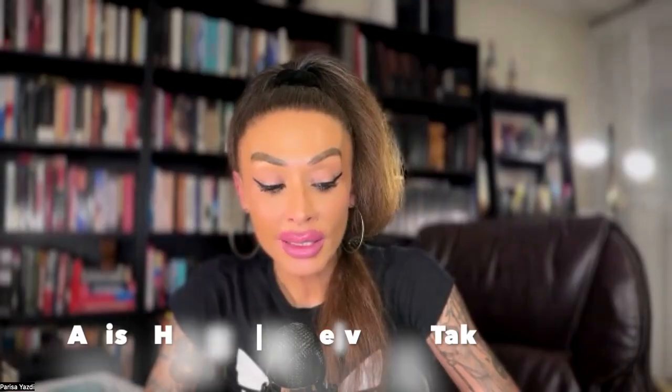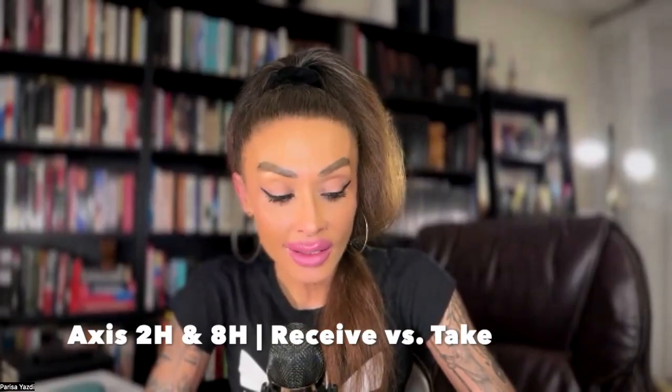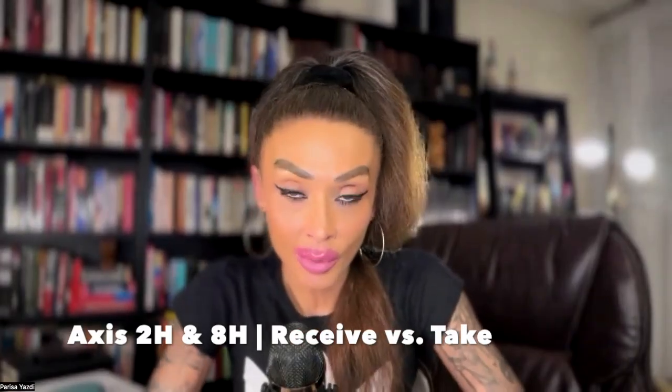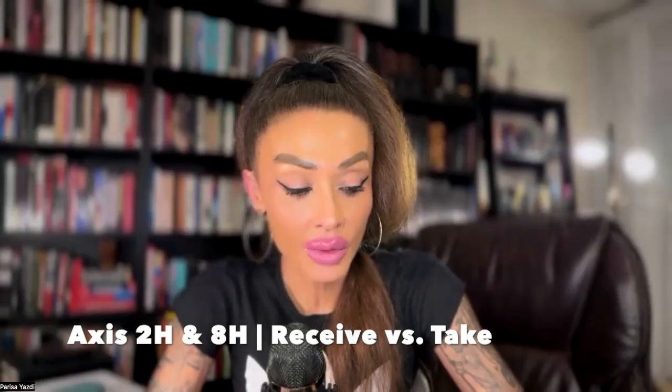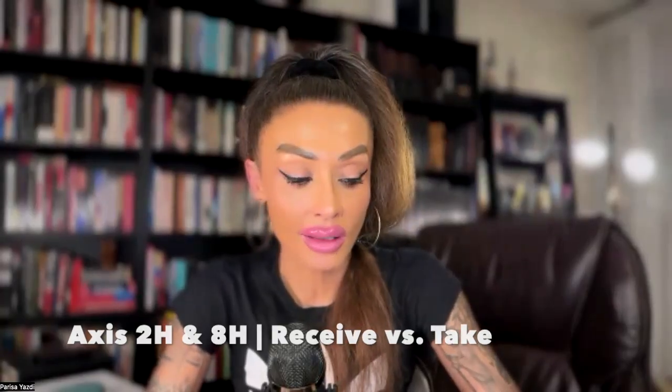So now when we go to the second and the eighth house, that axis, we're talking about the security paradigm, okay? Because it all has to do with resources and how do we generate and regenerate ourselves. So the second house is all about how do we receive support. It's kind of giving support in a very willing manner, whereas the eighth house is about how do we take the support? How do we take from other people for our own benefit?